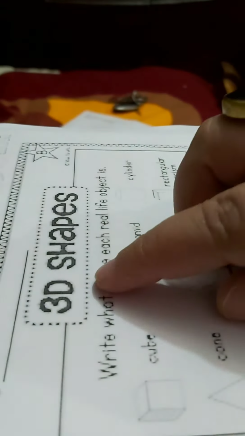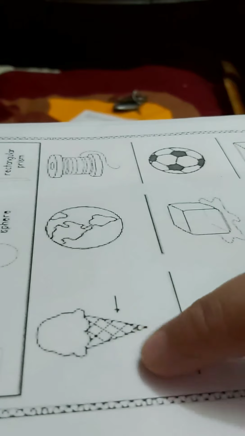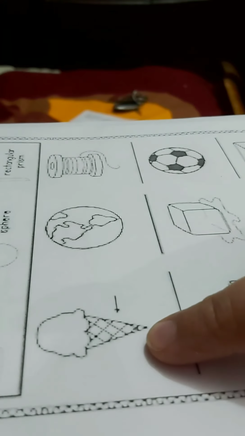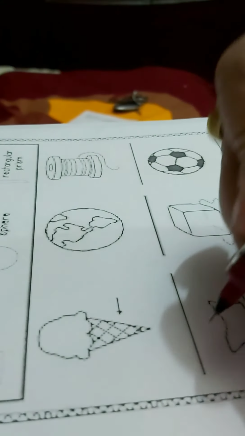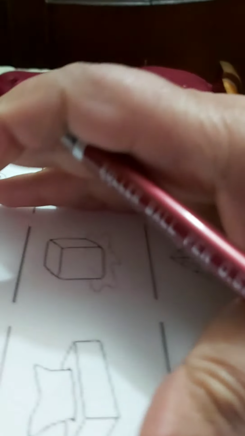Okay, let's go to the 3D shapes and relate them to your environment or your life. What do you like? Ice cream? I like it. What's the 3D shape that it represents? Okay, this is a cone. This is the shape of a cone, so I will write cone.